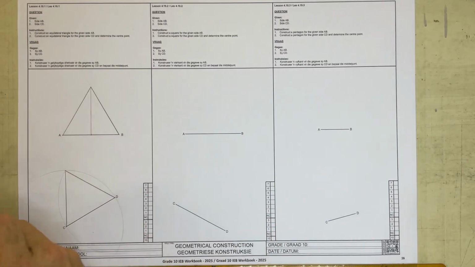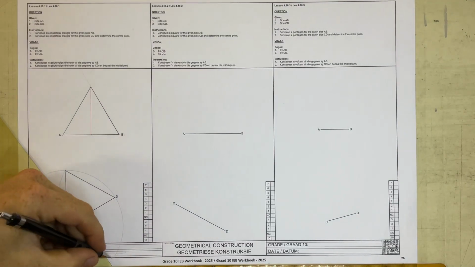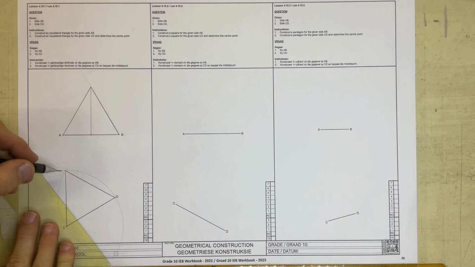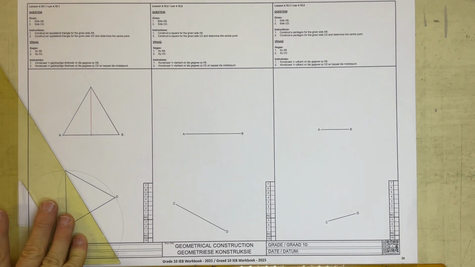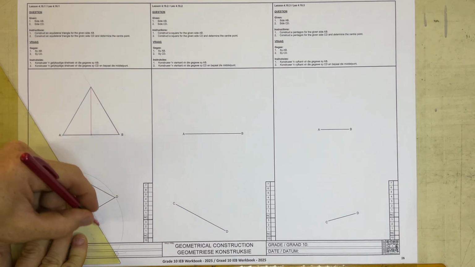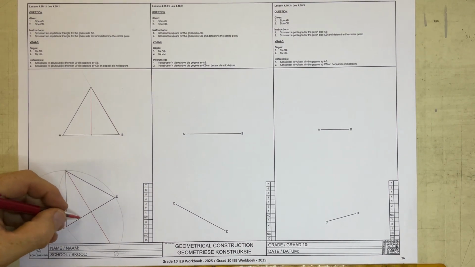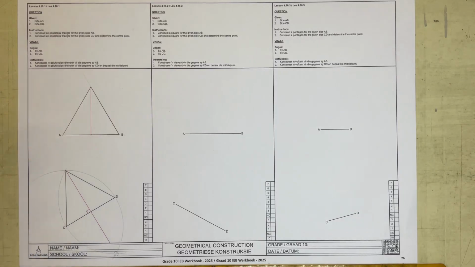And you'll also note that if I take the intersection of those two arcs down there and the intersection of the arcs up there, and I draw a line coming straight down over here, just going to use this pen. There we go. And you can see that I have bisected that line at 90 degrees.